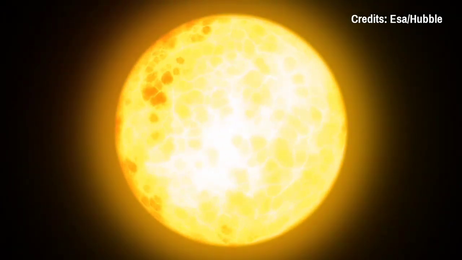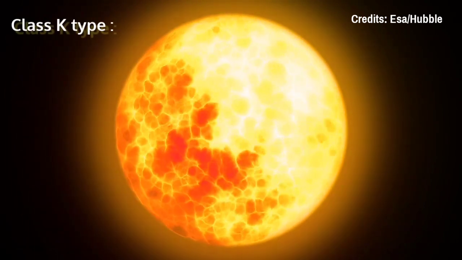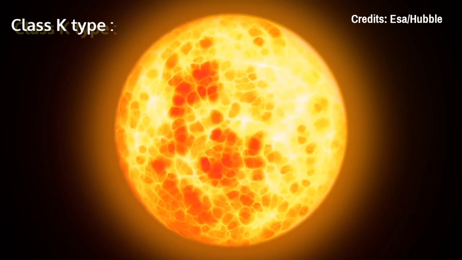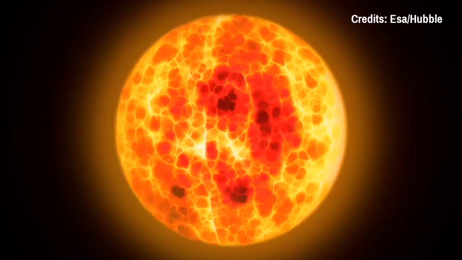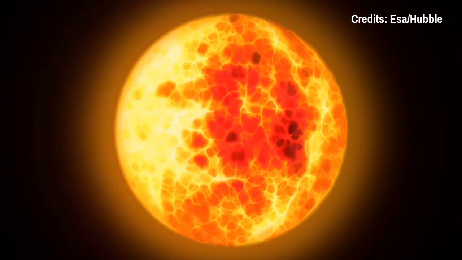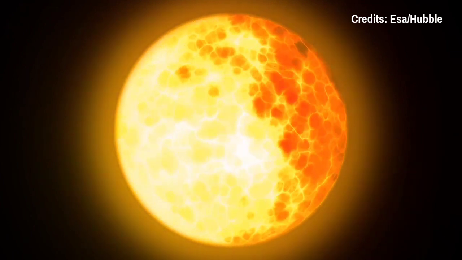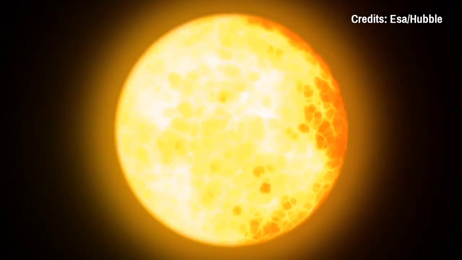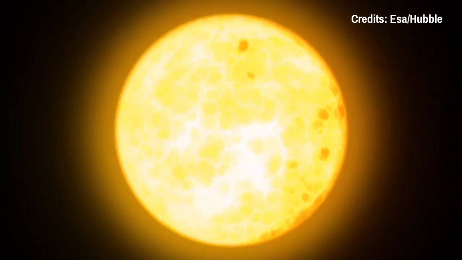Next, Class K type. Class K stars are slightly cooler than the G-type stars. K-type stars include main sequence stars and supergiant stars. Their temperature is between 3,700 to 5,200 Kelvin. K-type stars are orange or yellowish-orange stars. They have weak hydrogen spectral lines and mostly neutral metals in their spectral lines.